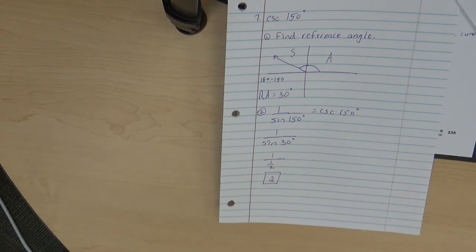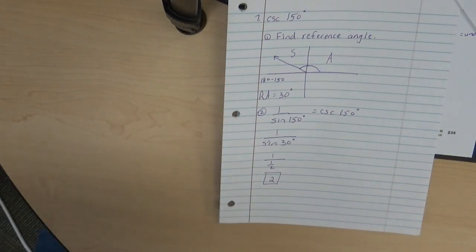Let's find, okay, maybe it is one from the homework. Let's do cosecant of negative 420 degrees.